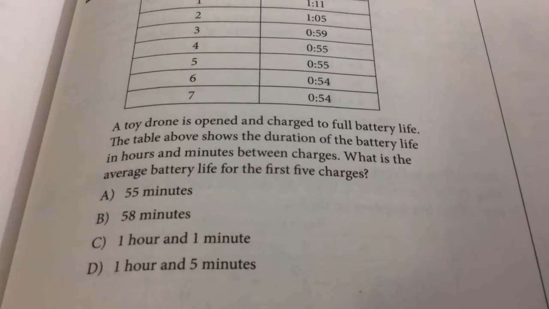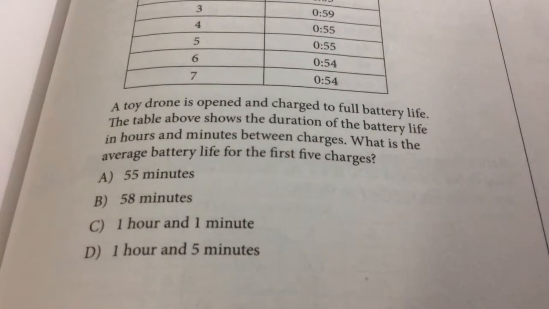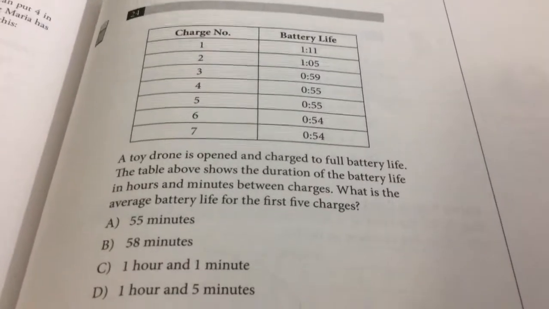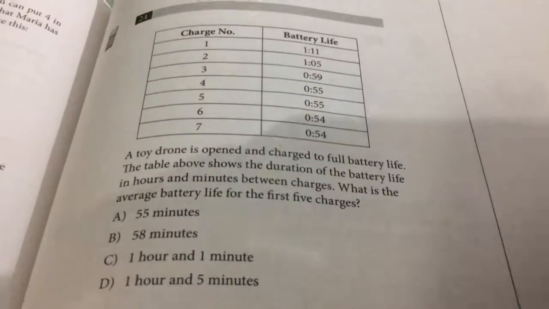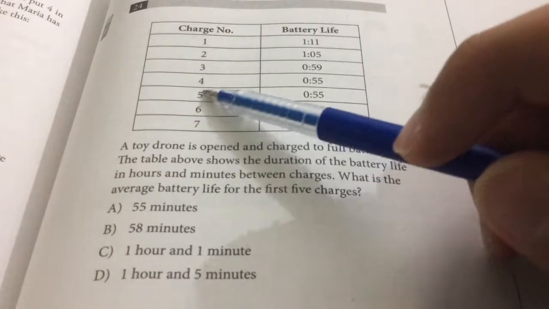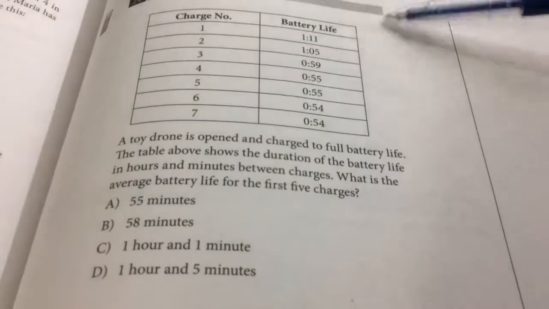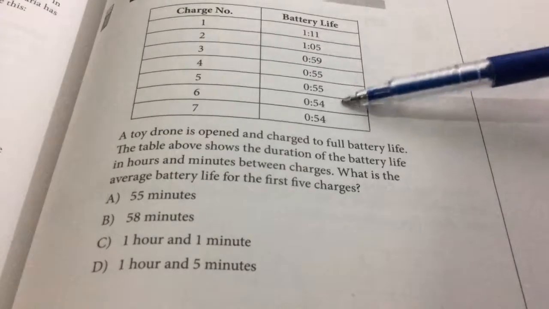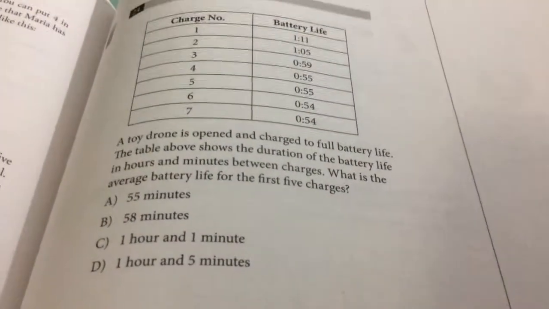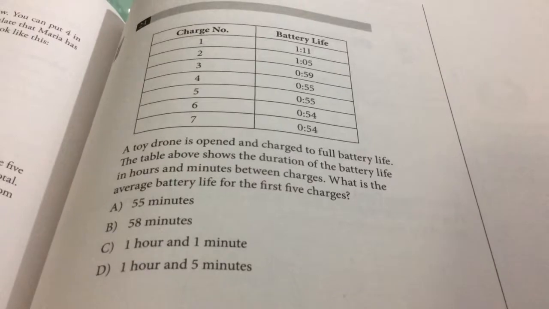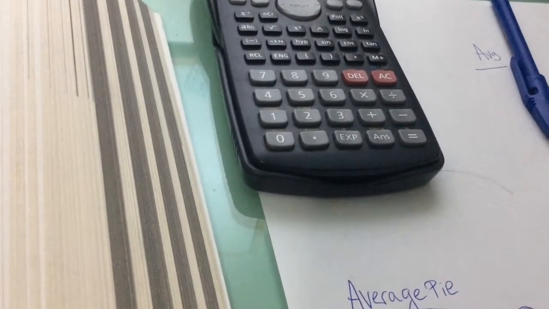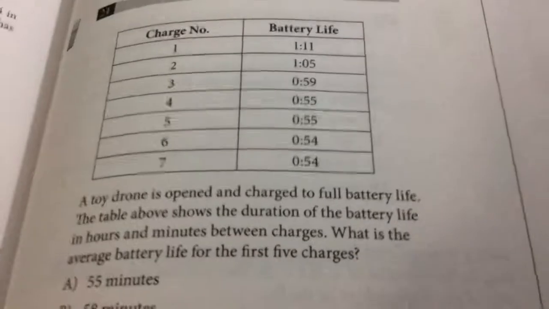So what it is asking, what is the average battery life for the first 5 charges? What we need to do is sum all of this, guys. Let me do that, okay? And you might be asking, if I need to use 1 unit.